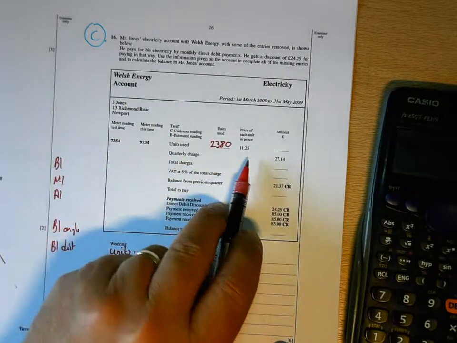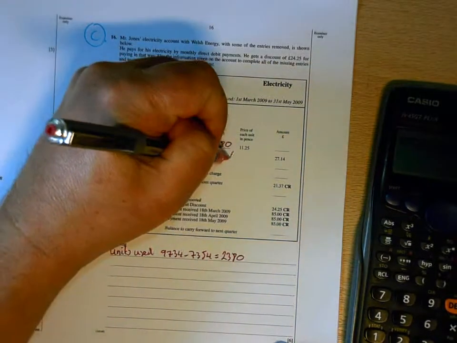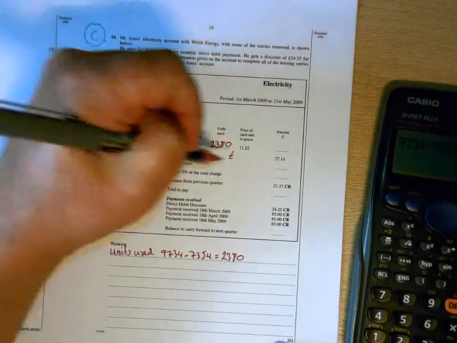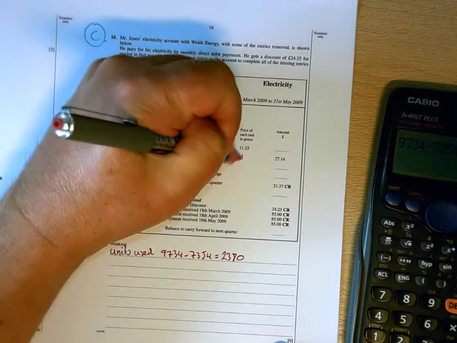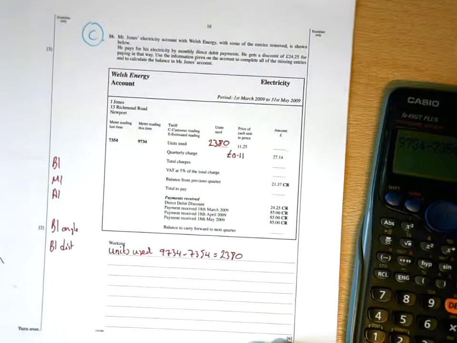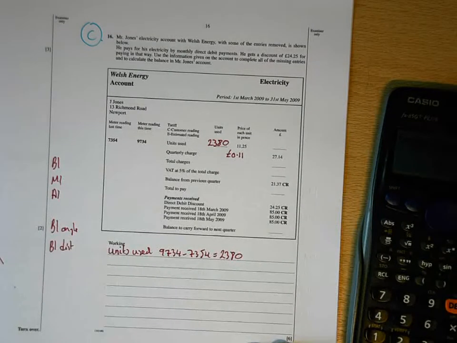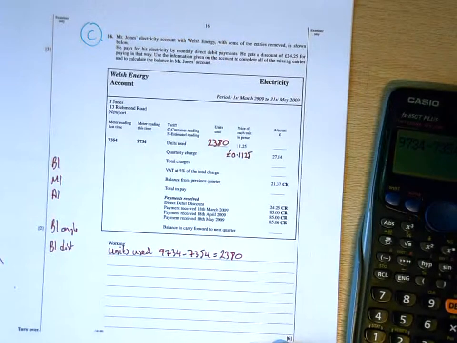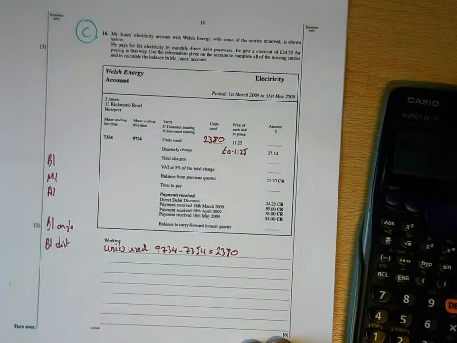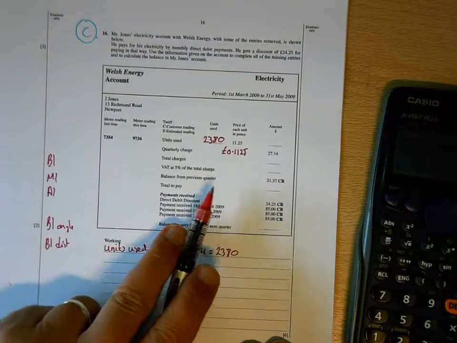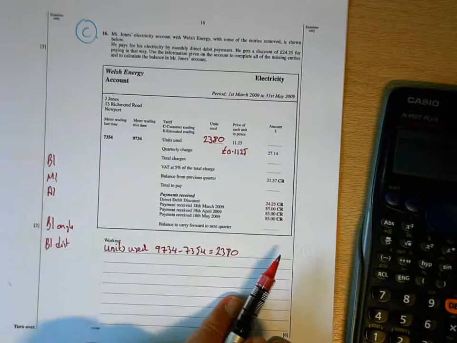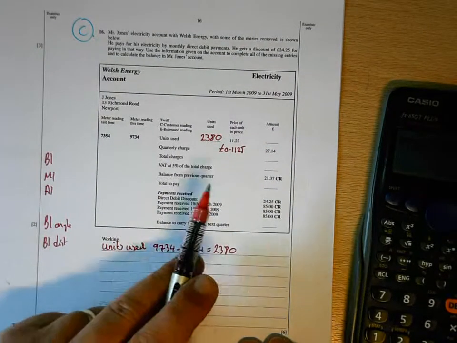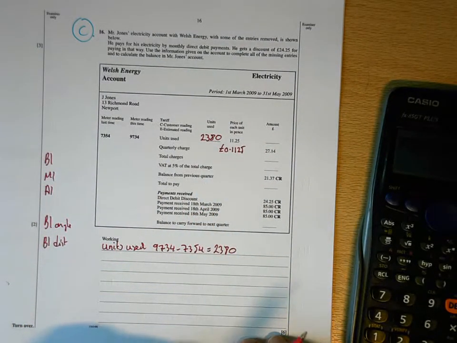So if it was just 11 pence in pounds, that would be 0.11. So 11.25 would be 0.1125 pounds. Once you've worked all that out in pounds, everything else now you're going to be doing is in pounds, and you're going to be hard pushed to go wrong.